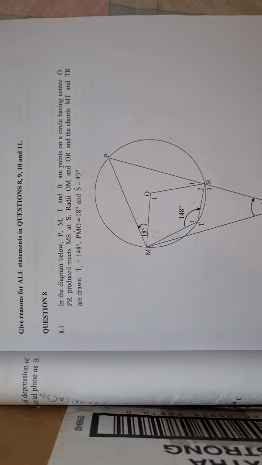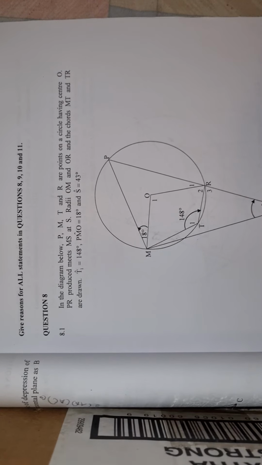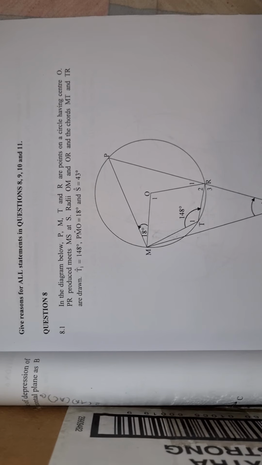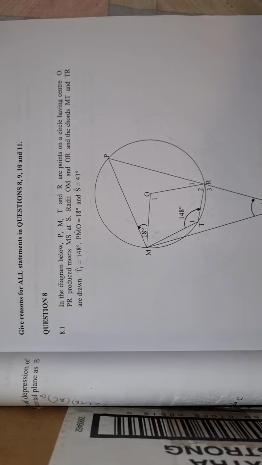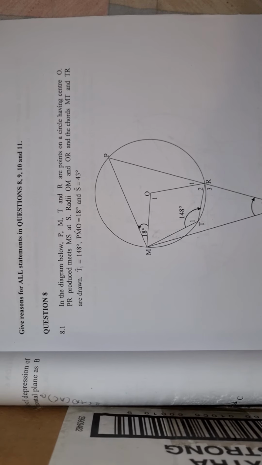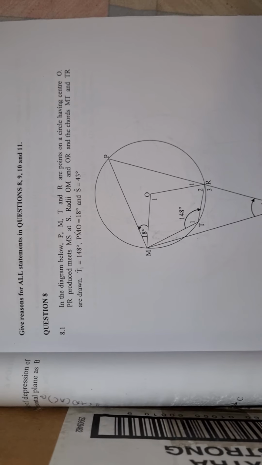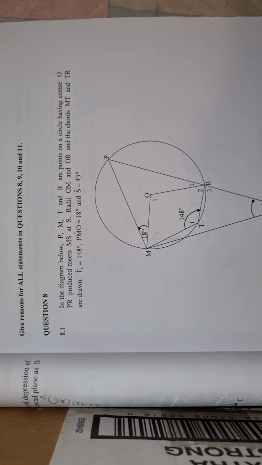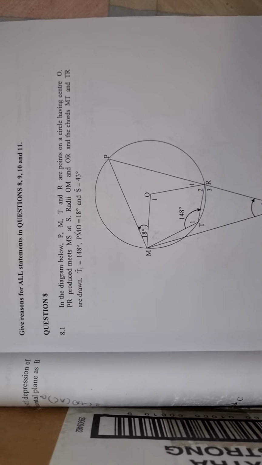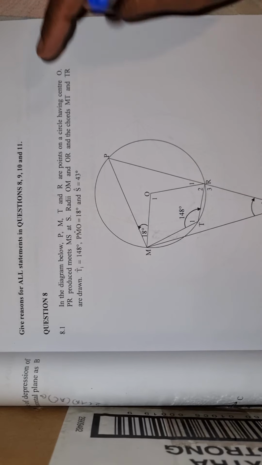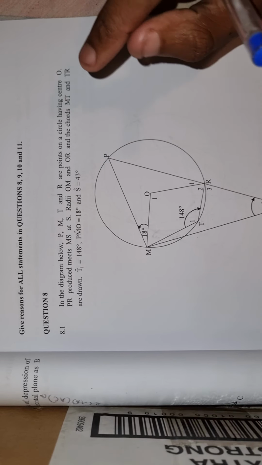having center O. PR produced meets MS at S, radii OM and OR, and the chords MT and TR are drawn. Angle T1 is equal to 148 degrees, angle POM is equal to 18 degrees, and angle S is equal to 43 degrees. Now, this is a given diagram based on this information.